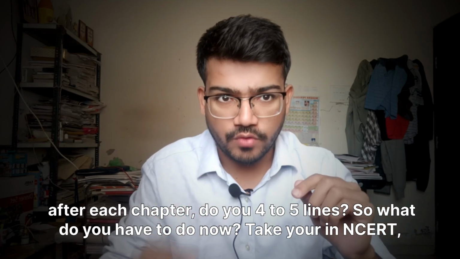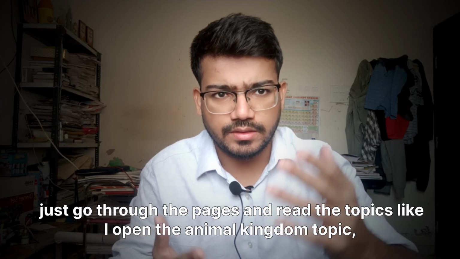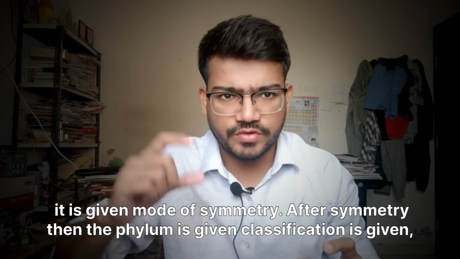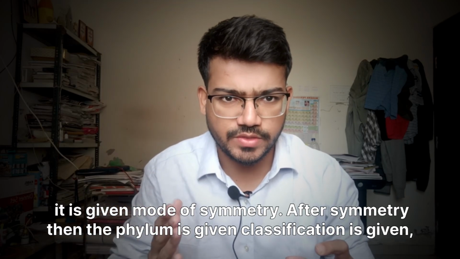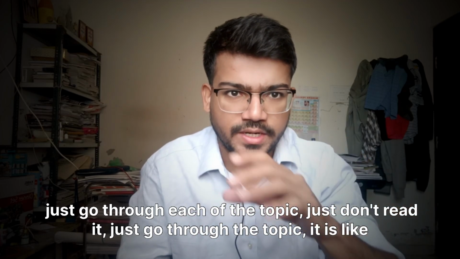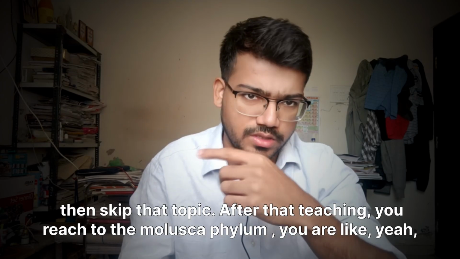Now take your NCERT, go through the pages and read the topics. Like, I open the animal kingdom topic. It is given mode of symmetry. After symmetry, the phyla are given, classification is given. Just go through each topic. Don't read it in depth, just go through it. Okay, mode of symmetry. Ask yourself, do I know the mode of symmetry? If yes, then skip that topic.